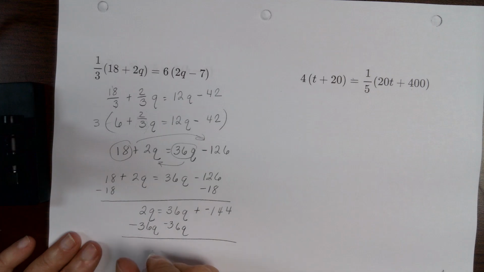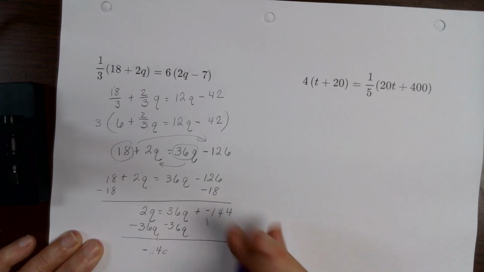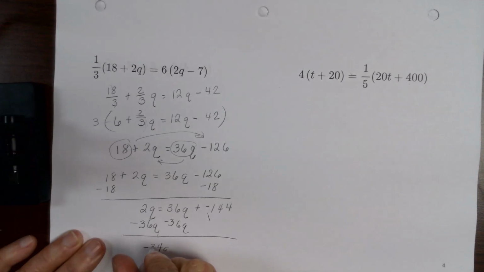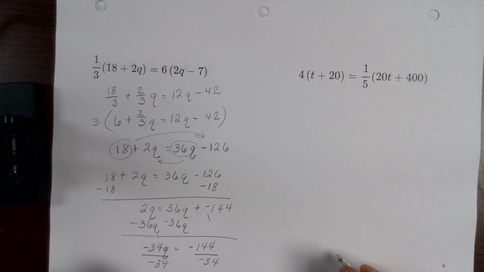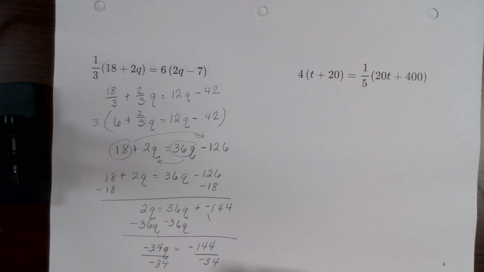And I'm going to get negative 34q equals negative 144. So I need to divide by negative 34. And I'm going to get a positive number because I have a negative divided by a negative. So let's do that out.